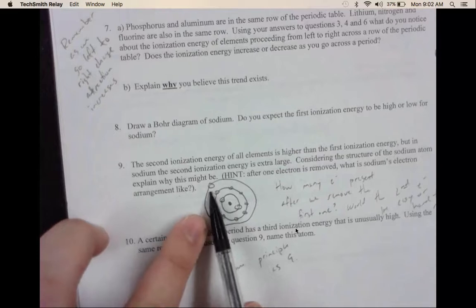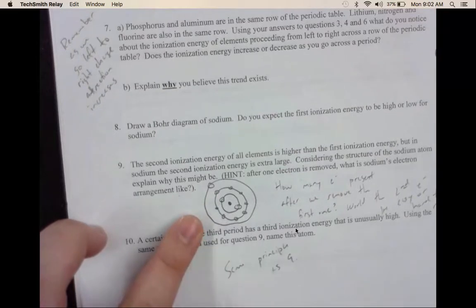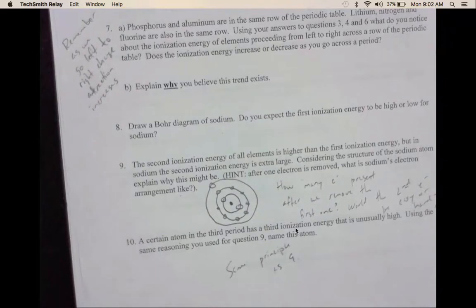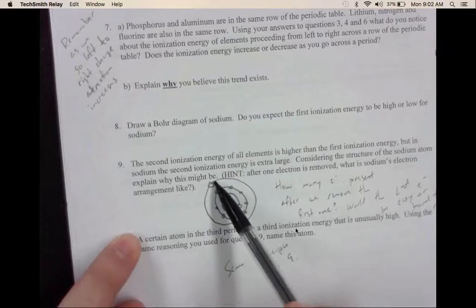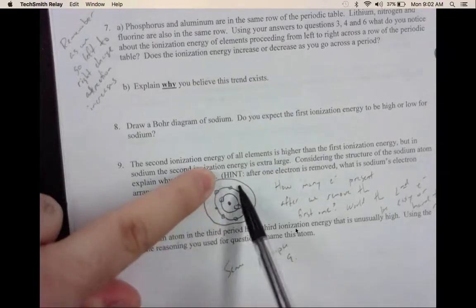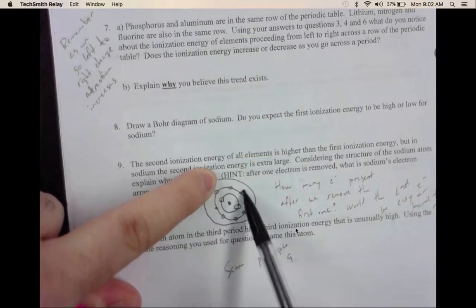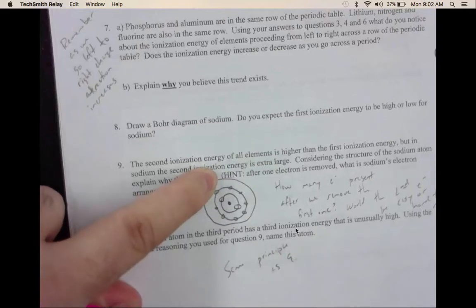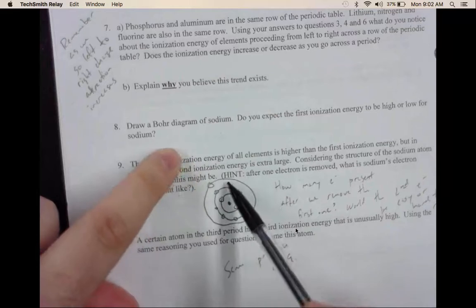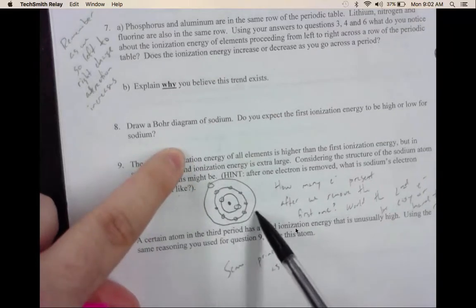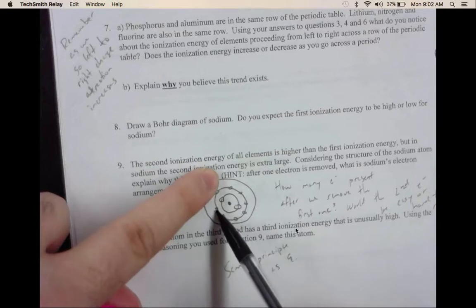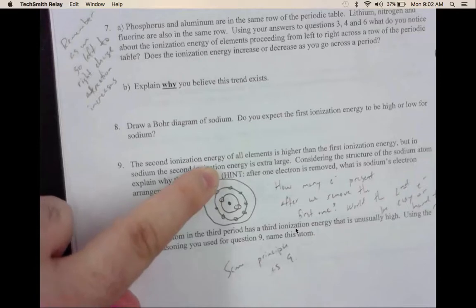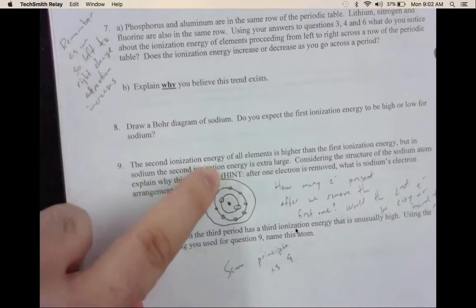For question 9, we're looking at the Bohr diagram of sodium. It's asking us why the second ionization energy is so large. So you have to think about it. If we remove this electron right here, how many electrons do we have left around the center? Would having this many electrons around the second energy level make it easy or hard to remove? Remember, you can calculate the charge attraction. If you calculated the charge attraction for the first electron, it would be +1. The second one would be +8. Remember, if it has 8 electrons in the valence, it's very stable, very hard to remove electrons. So that's why we have a very high ionization energy.